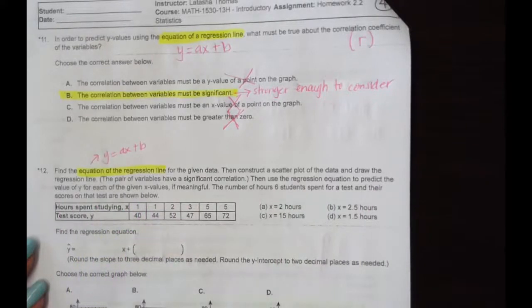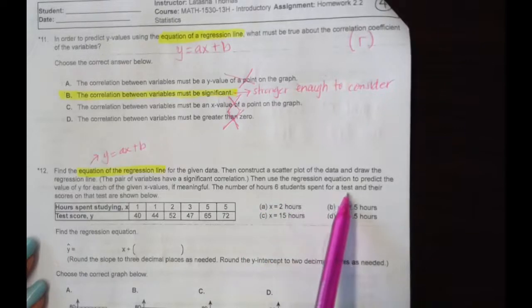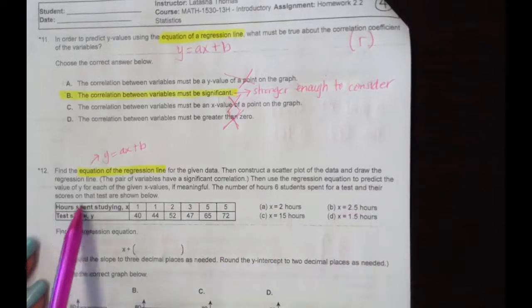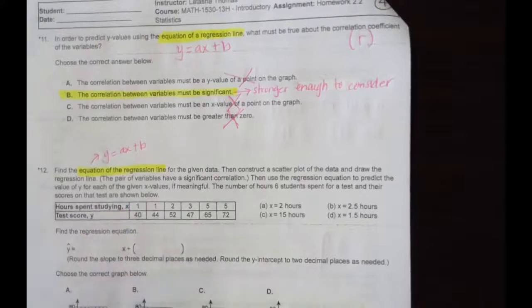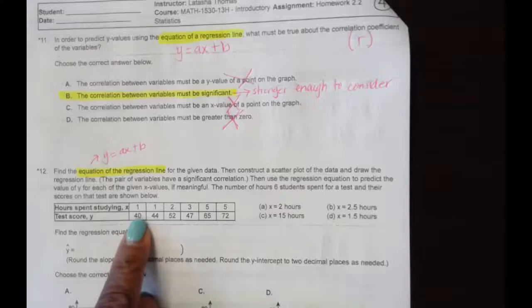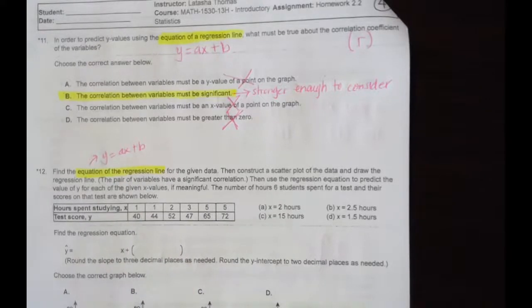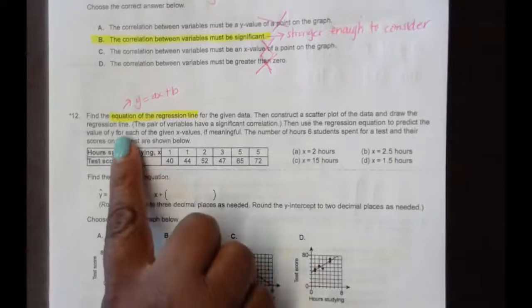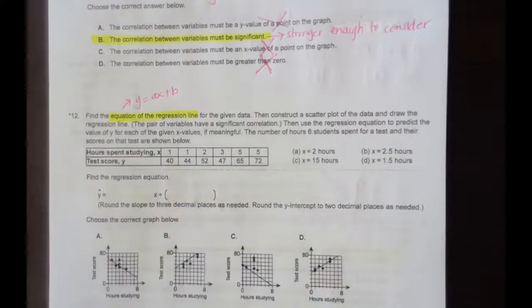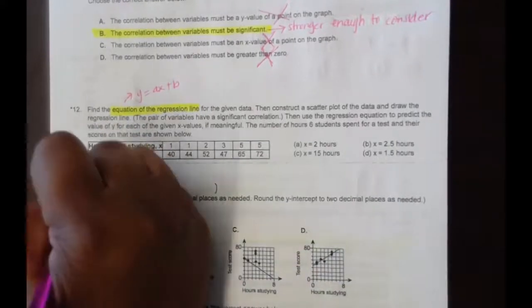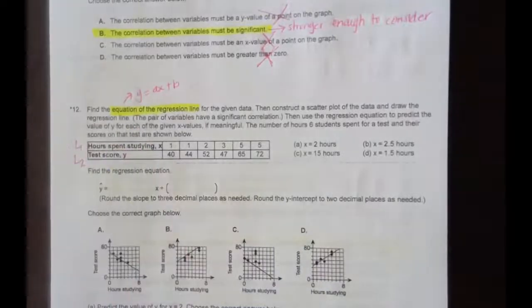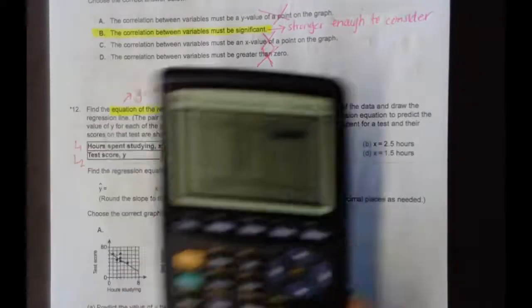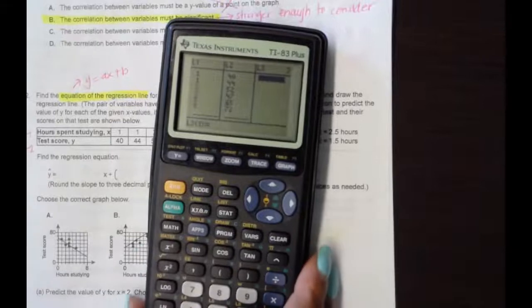The number of hours 6 students spent for a test and their scores on the test are shown below. Take a moment to go ahead and enter this into your new list. I'm going to do the same. Alright, so hopefully you've put your data into your list. This will be L1, this will be L2. So let's go in and find the regression, find the equation.